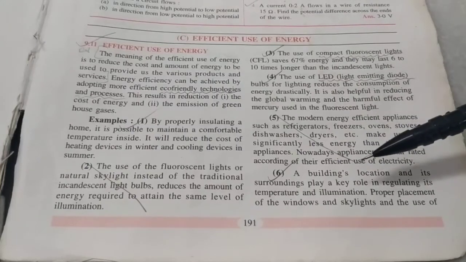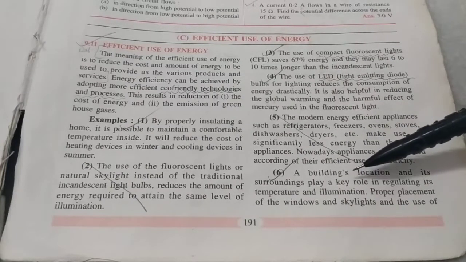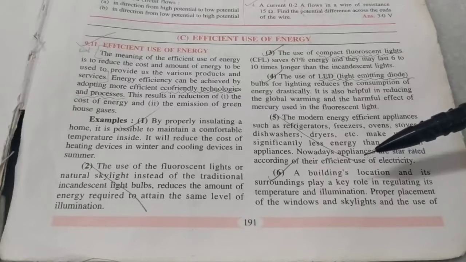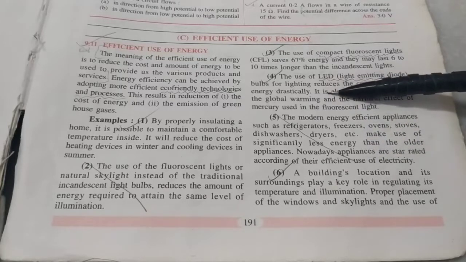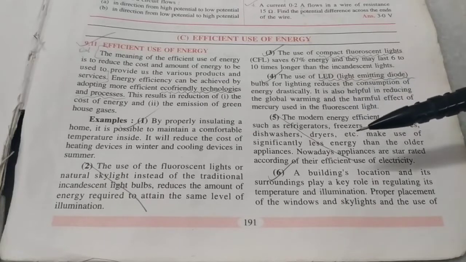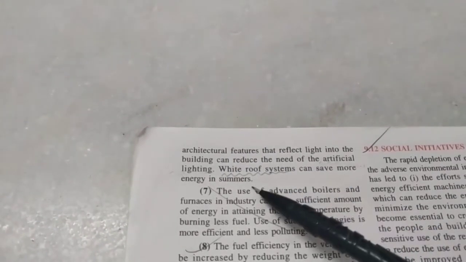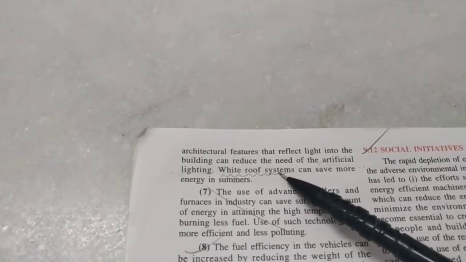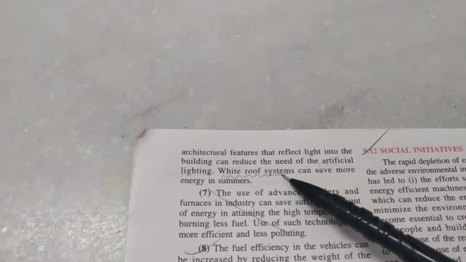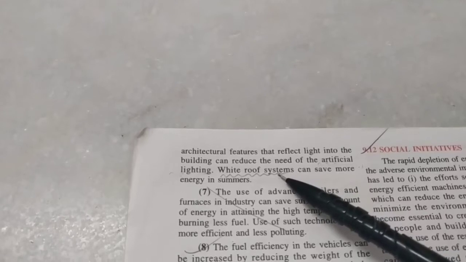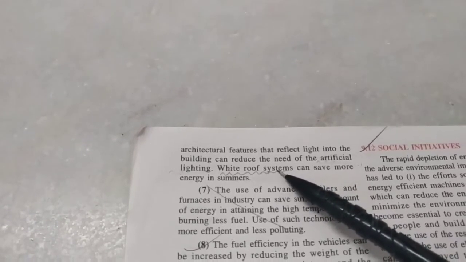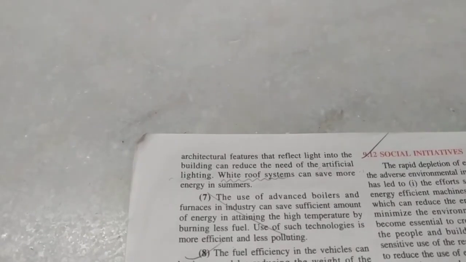Another example of efficient use of energy is the building's location should be chosen and its configuration should be such that we use the wind, the breeze, the sunlight maximum, so that we don't have to spend electricity in having light in the house or keeping a house cool. The windows should be built in such a way that it's efficient. White roof systems can save more energy in summers. If the roof is black, it will absorb a lot of heat and you will require greater air conditioning power and electricity will be consumed to keep your house cool. But if your roof is white, it will reflect most of the sunlight. So if your budget is tight, you can save electricity day and night.